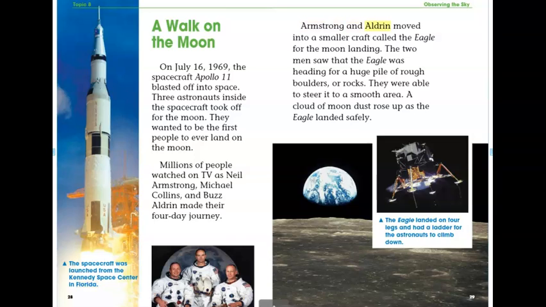Armstrong and Aldrin moved into a smaller craft called the Eagle for the moon landing. The 2 men saw that the Eagle was heading for a huge pile of rough boulders or rocks. They were able to steer it to a smooth area. A cloud of moon dust rose up as the Eagle landed safely.